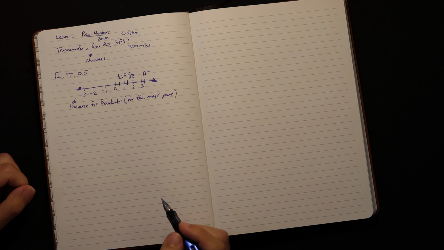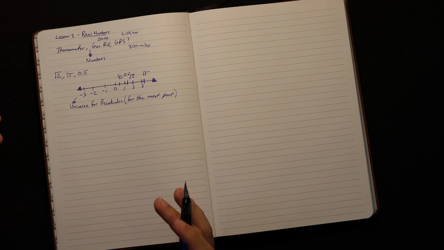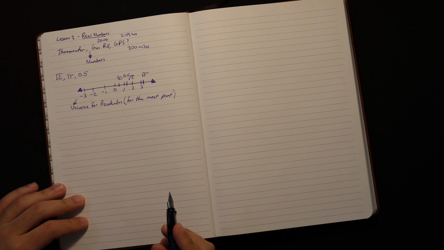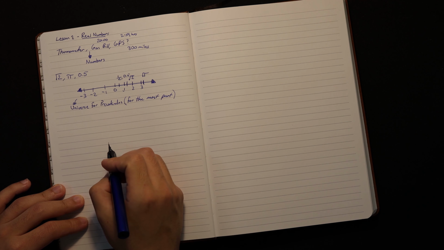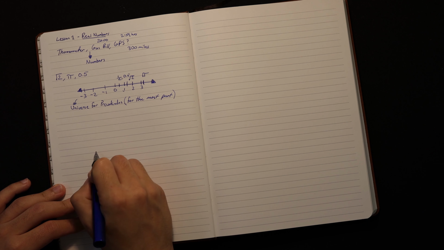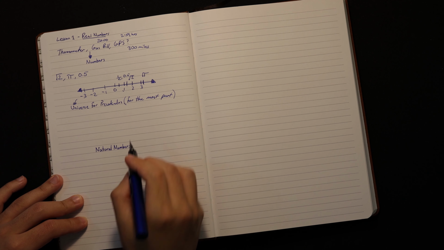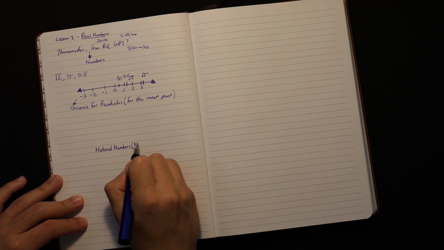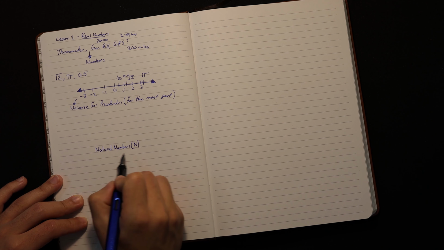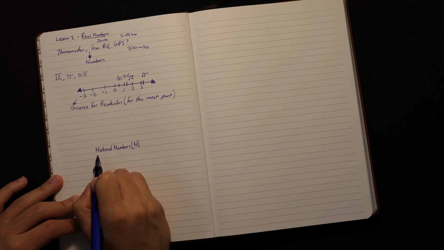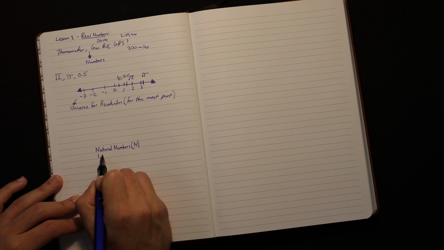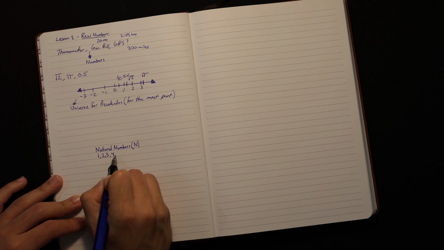So now let's take a closer look and meet what this real number system is made out of. The first type of number that we have is what we call the natural numbers. These are simply counting numbers. The natural numbers are denoted by a capital N. And the types of numbers that we call natural numbers or counting numbers are essentially how you count. 1, 2, 3, 4, and so on.